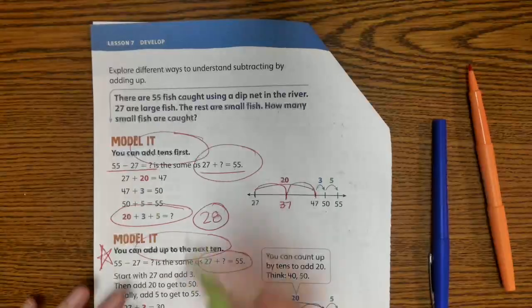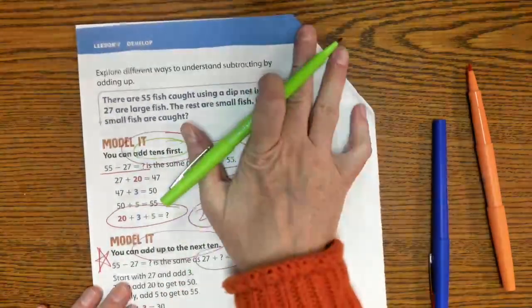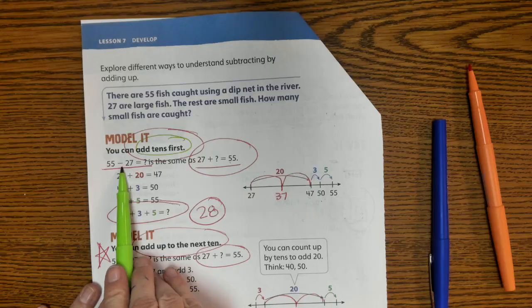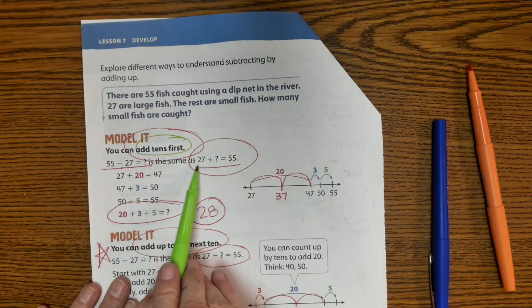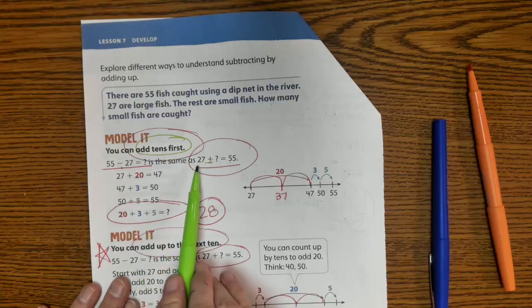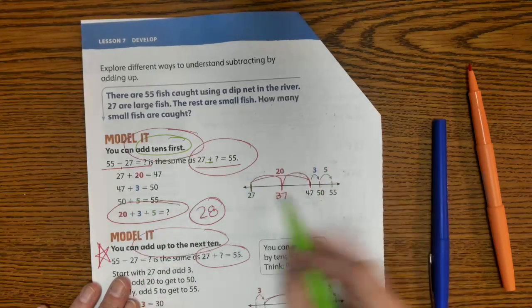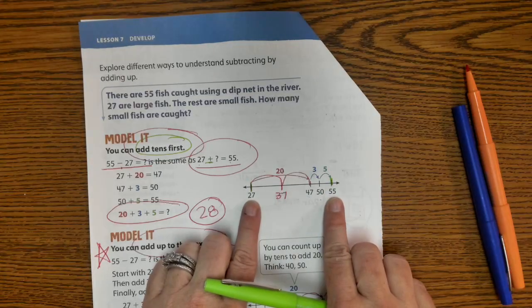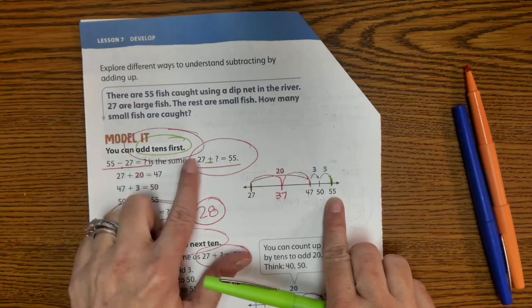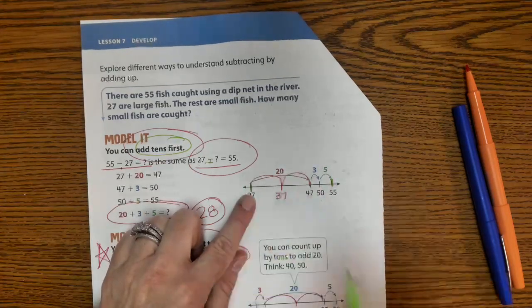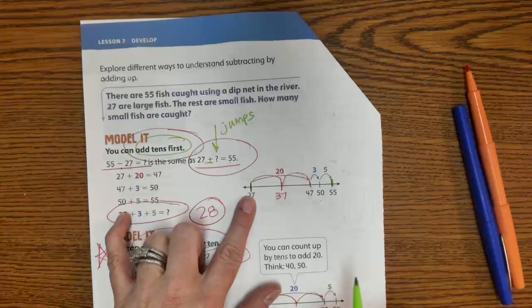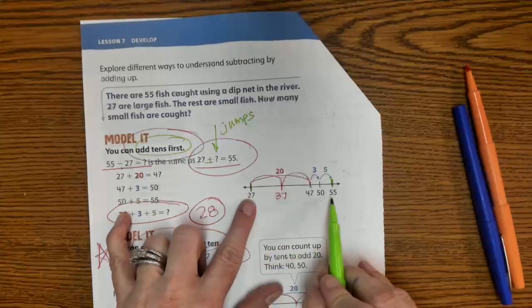Now the two strategies we learned are, the first one is adding tens first. Now this is not my favorite. It kind of confuses the kids. Now you changed it from a subtraction problem to an addition. So we're going to use the addition problem now because we're adding up. Start at 27, getting to 55 is our goal, okay? So we're going to add our tens first. I don't know how many jumps I'm going to make because remember, these right here are your jumps. But I know I start at 27 and I got to get to 55.